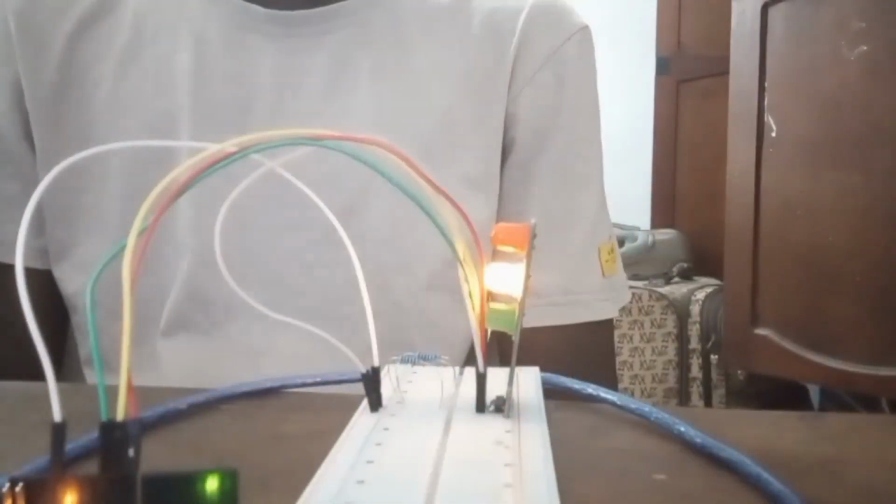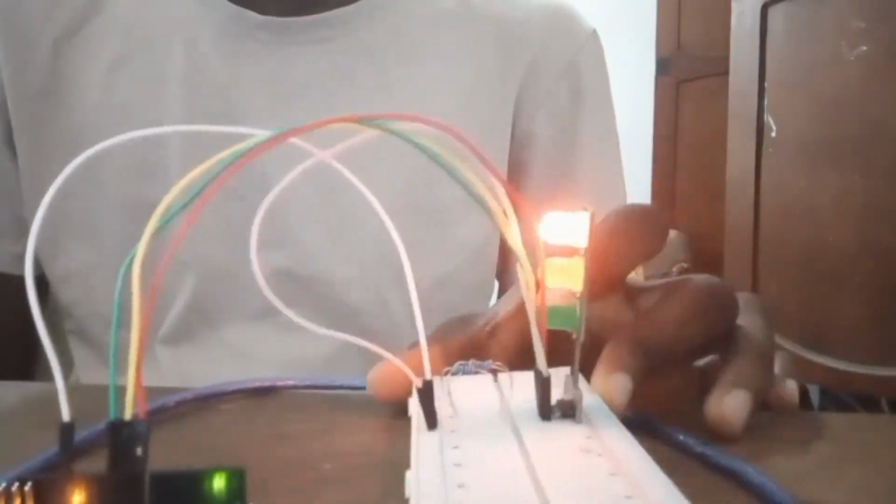I managed to connect the jumper wires and it is working now.